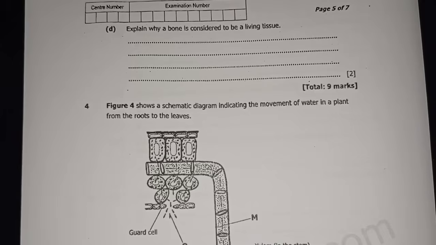A cell is a basic unit of a living thing. So you are done with that particular answer. A cell is a basic unit of a living organism.